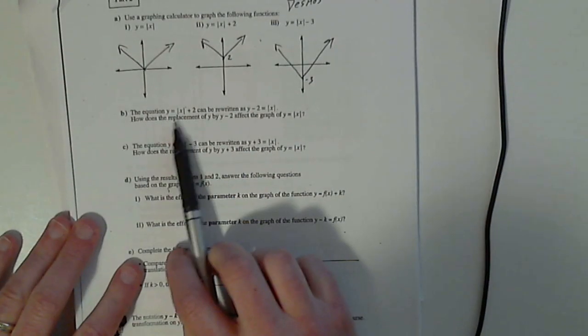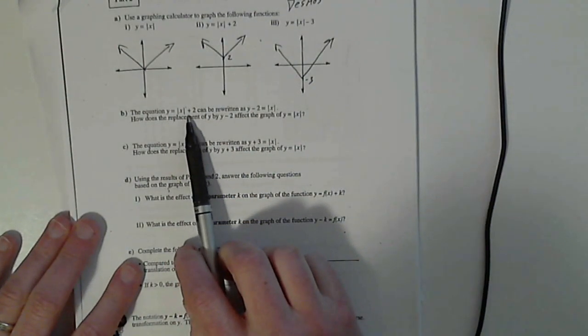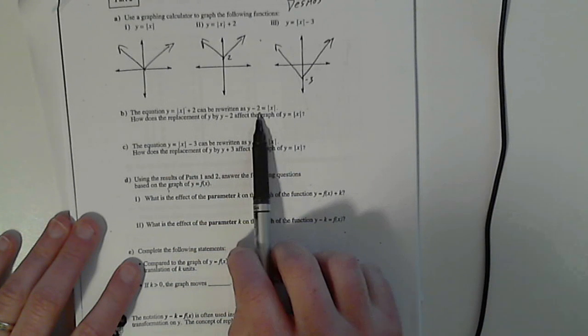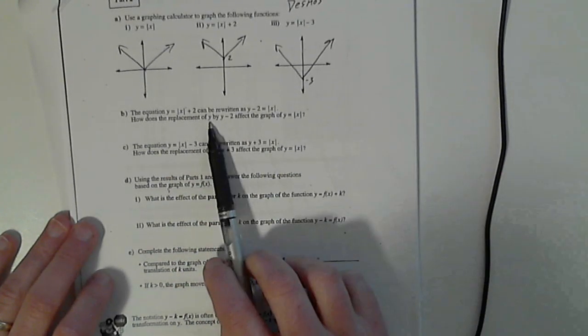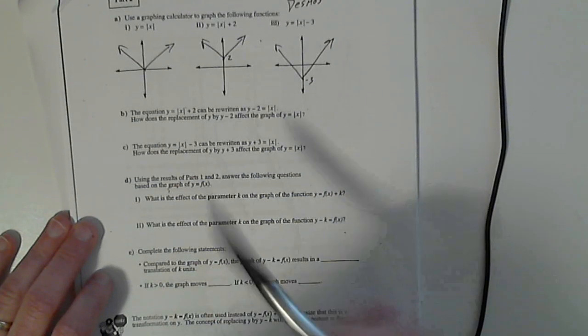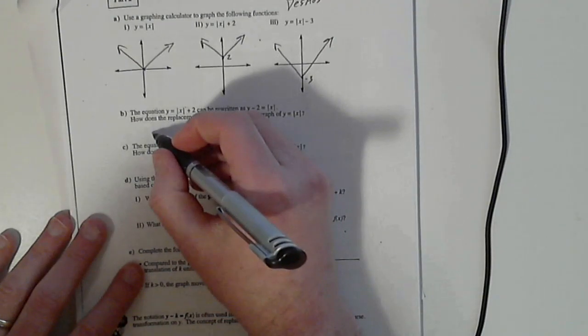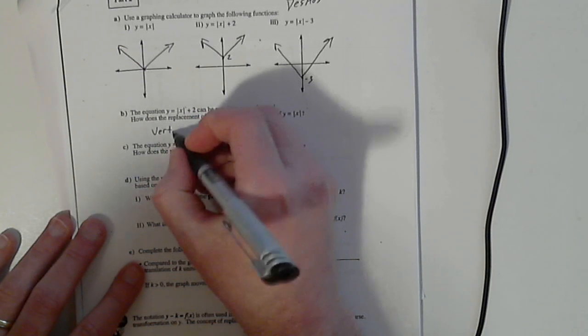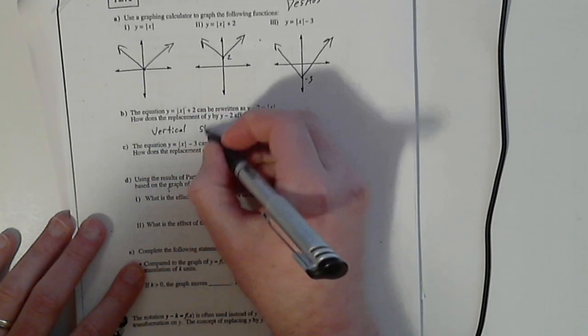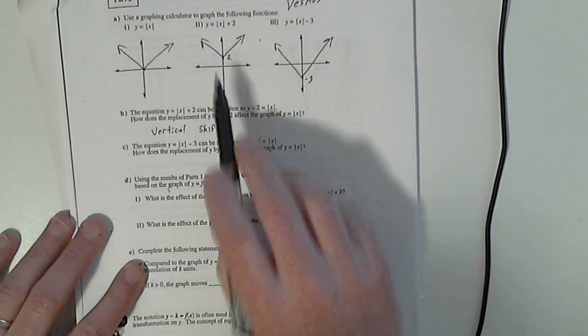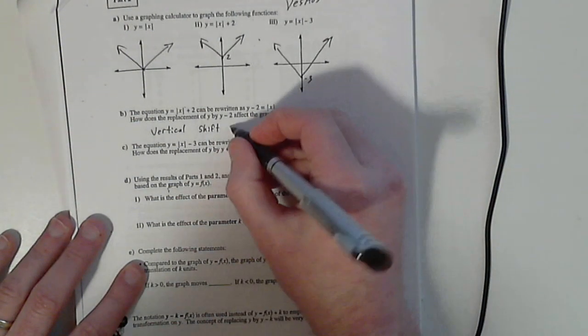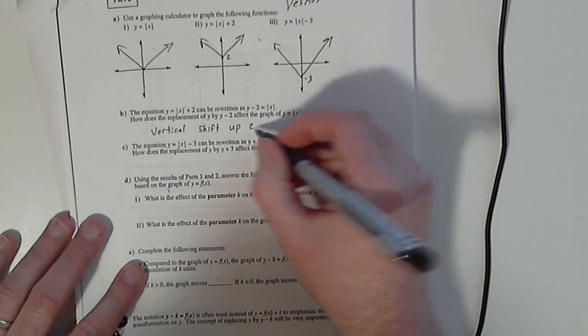The equation y equals absolute value of x plus 2 can be written the other way. Y minus 2 is equal to absolute value x. How does the replacement of y by y minus 2 affect the graph? Well, this is again a vertical shift. It says y minus 2, but it's actually going up. Vertical shift up 2 units.